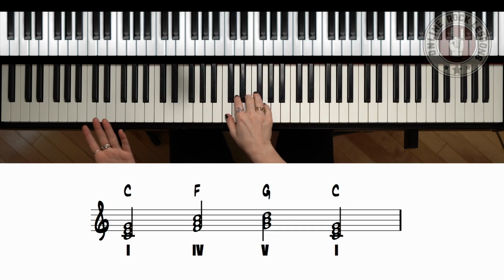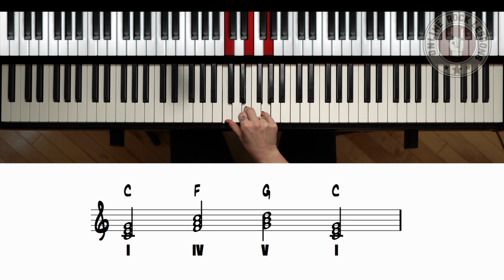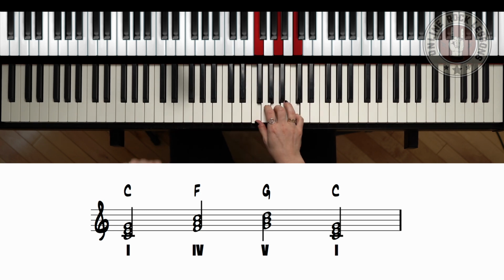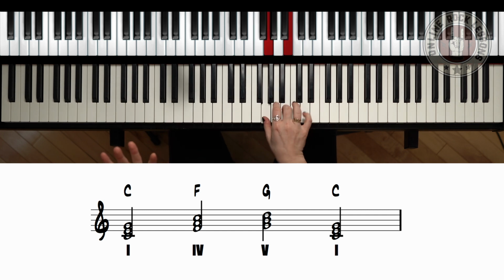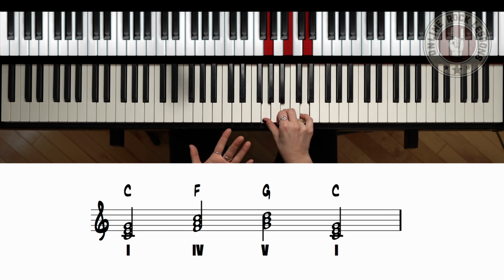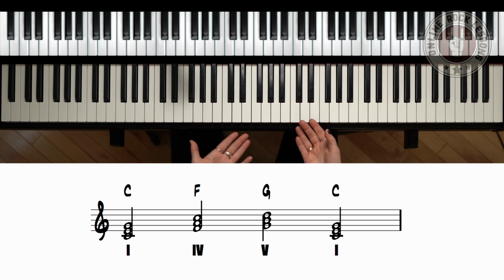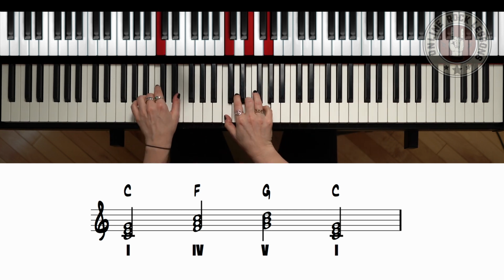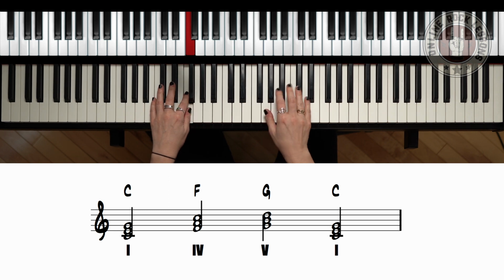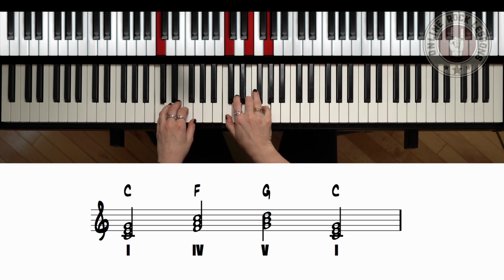If I take the first chord, it's C. The fourth chord, 1, 2, 3, 4, it's F major, because we're in C major. The 5, well, it's G major, and we go back to 1. And this is a chord progression. We get C, F, G, and C. And this is one of the most popular chord progressions. In blues music, we can hear it so many times. All the rock and pop music have this chord progression.